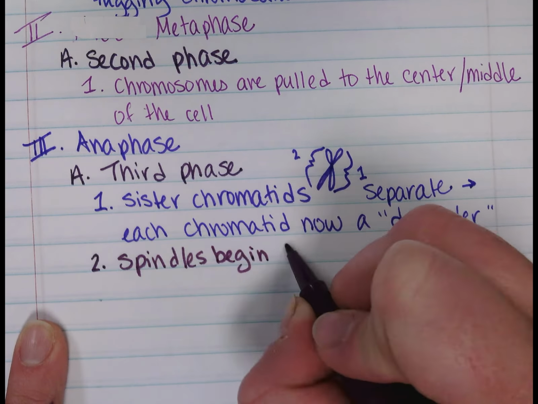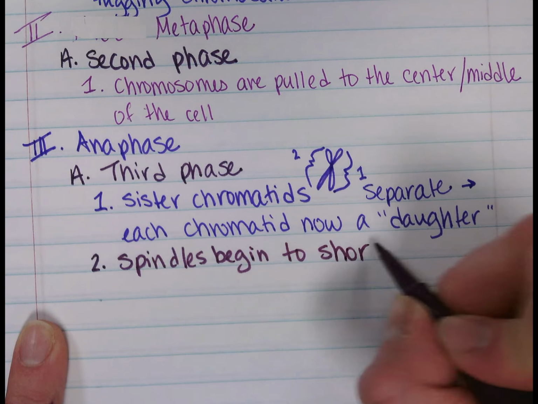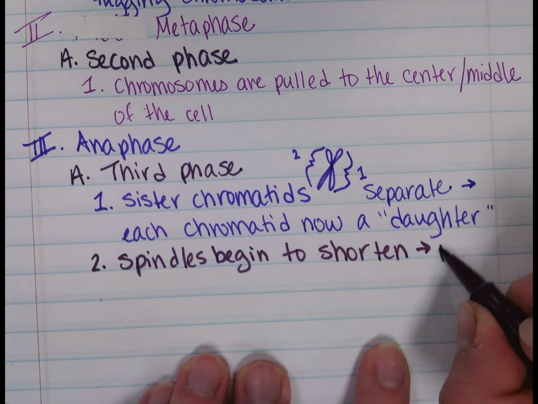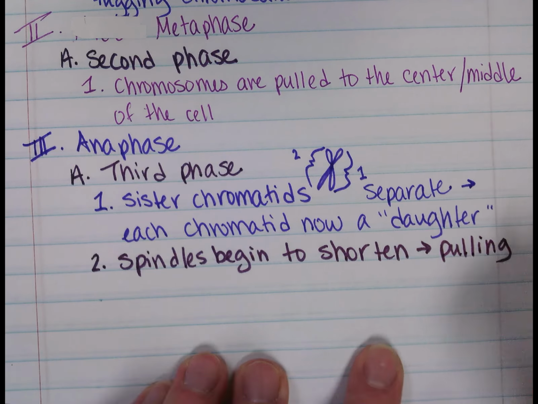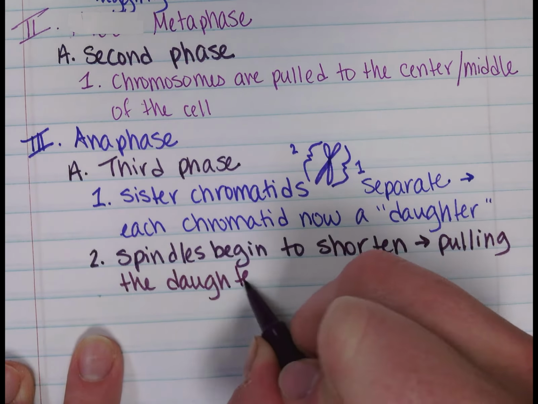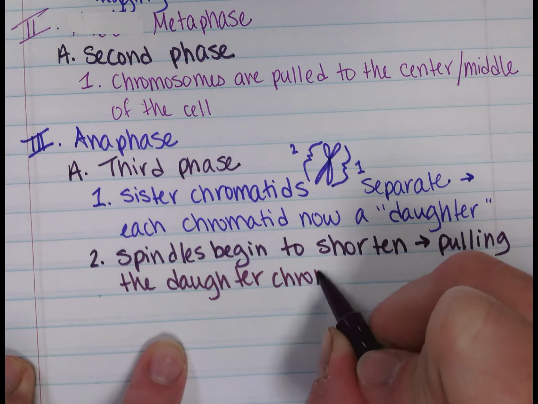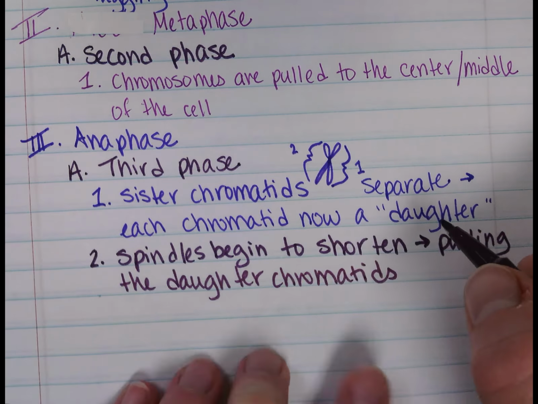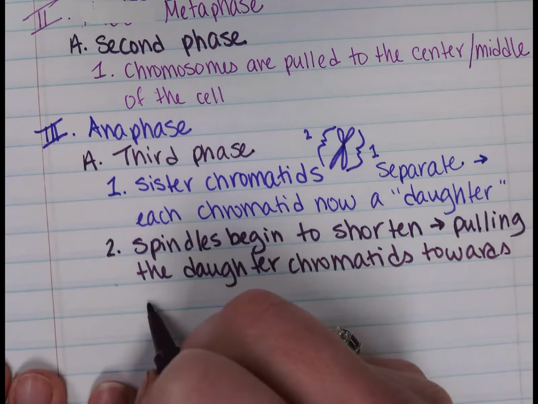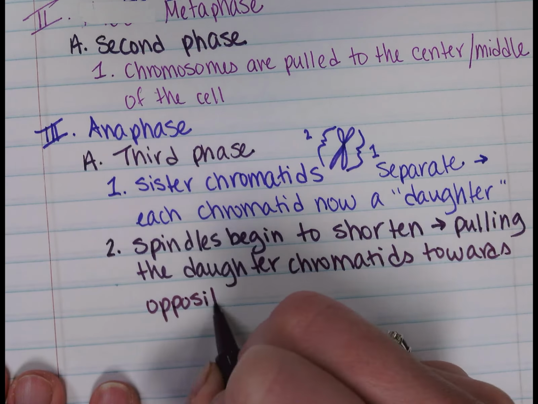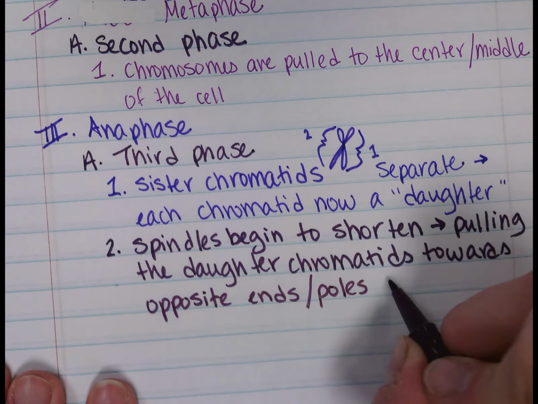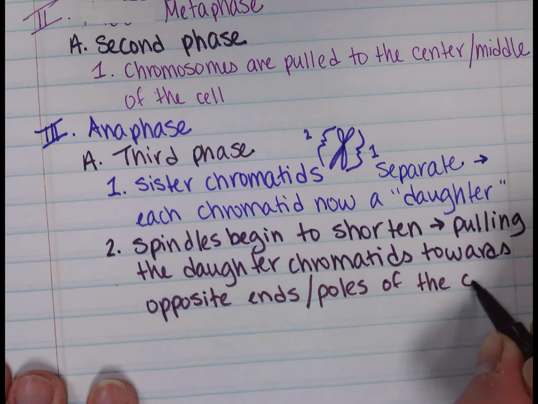And the second one is going to be that the spindles, so those meiotic spindles, begin to shorten, and the effect of that is that it's going to pull the daughter chromatids towards opposite ends or poles of the cell.